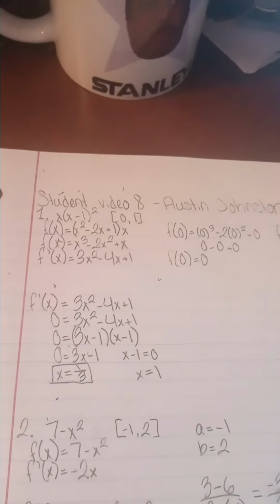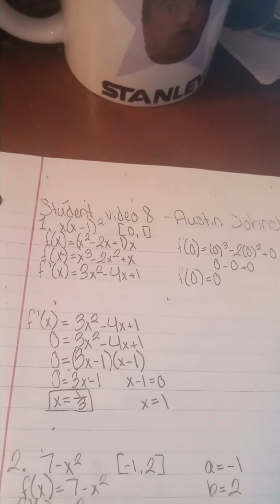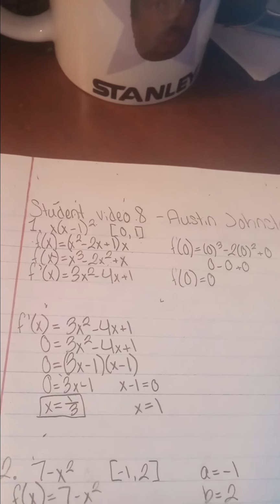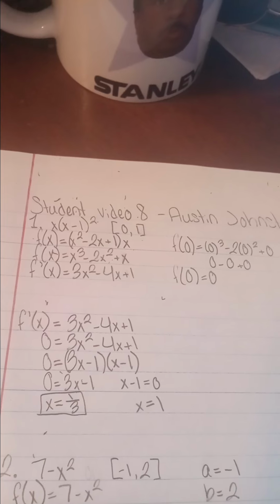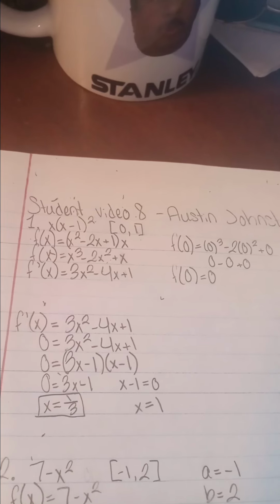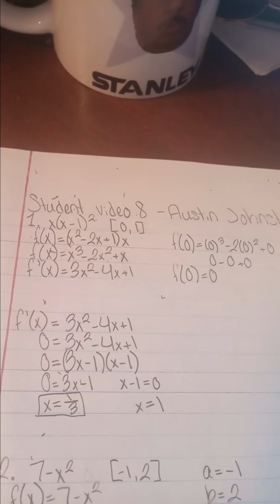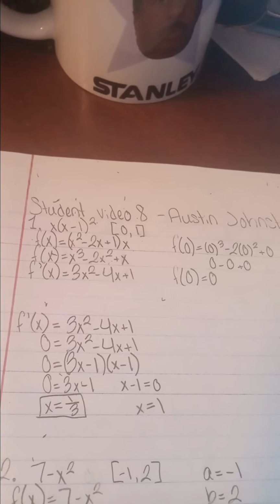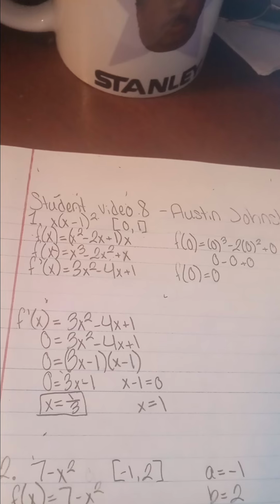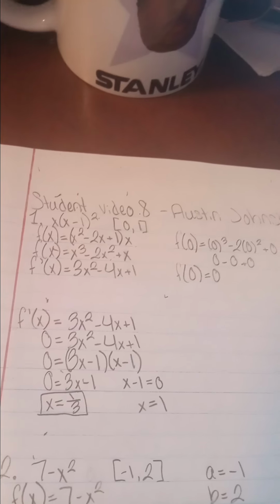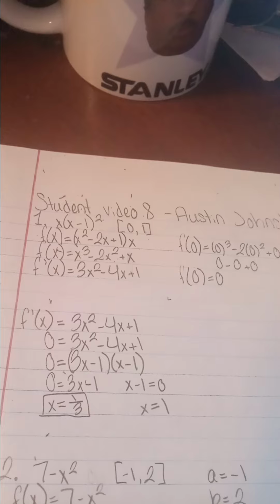And so for number 1, we are looking to determine whether or not Rolle's theorem applies to the function. And so first off, you have to simplify the equation, and to do that, you square the parentheses, getting x squared minus 2x plus 1, and then you multiply that by x to get x cubed minus 2x squared plus x.